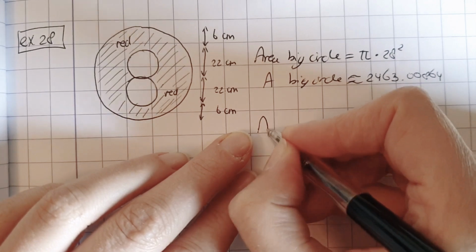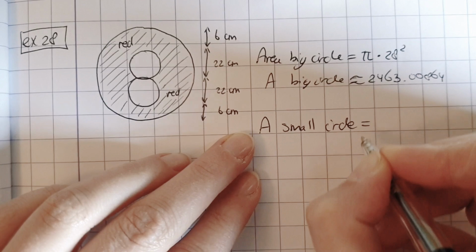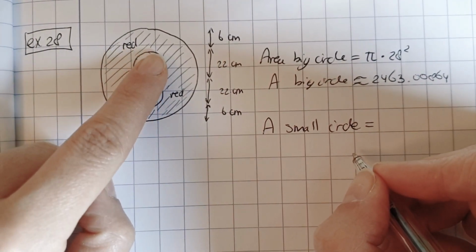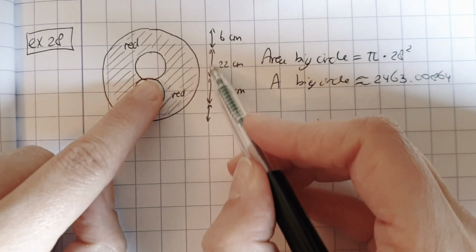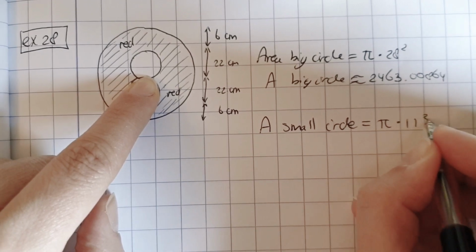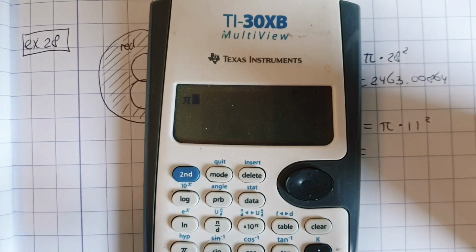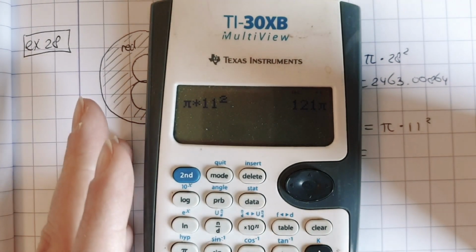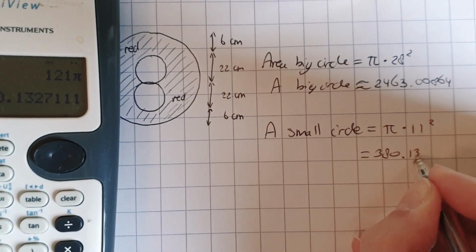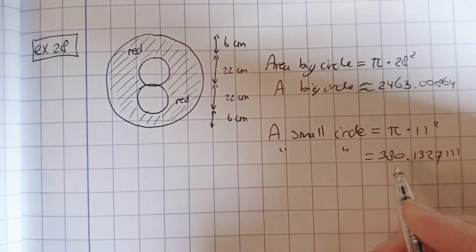Then the area of the small circle. This is a small circle and this is the same small circle. I'm just going to calculate one of them. I can see that the diameter is 22, so half of it is 11. So it's pi times 11 squared. Okay, calculate it. Pi times 11 squared is 380.1327111.